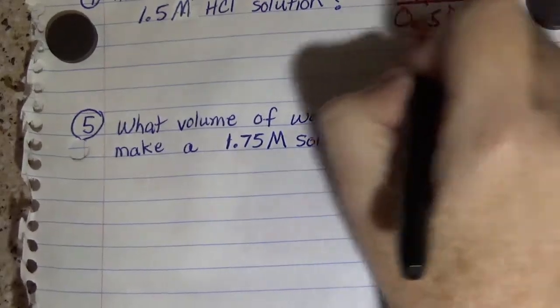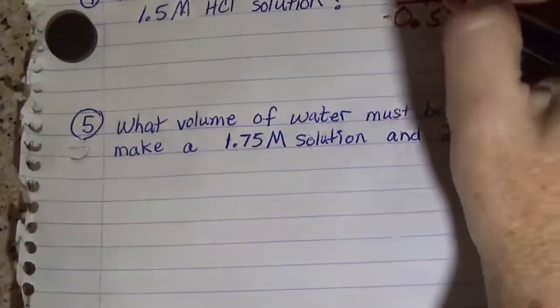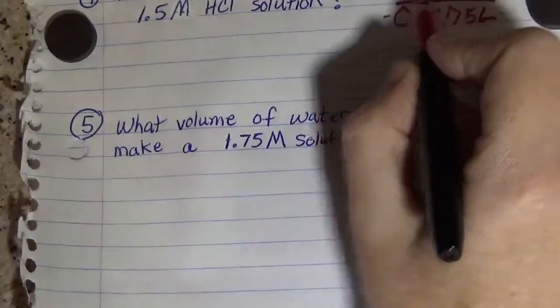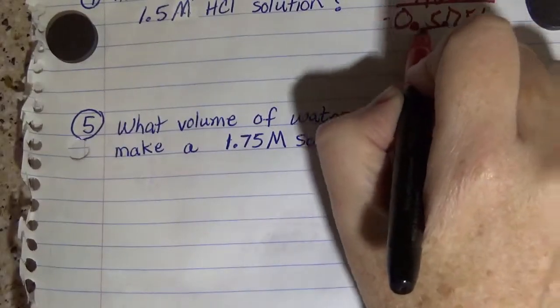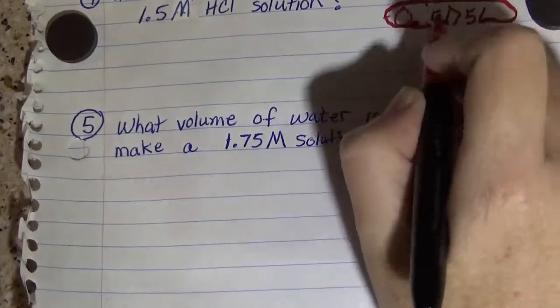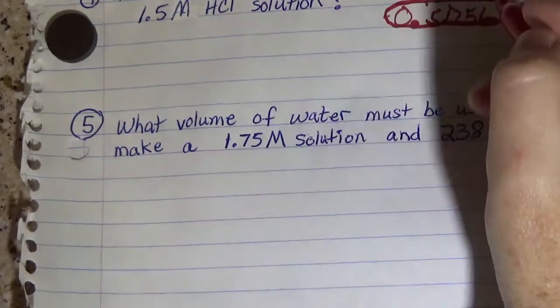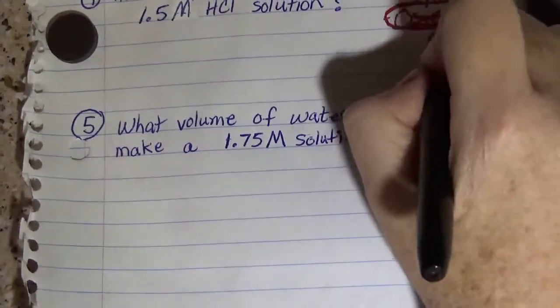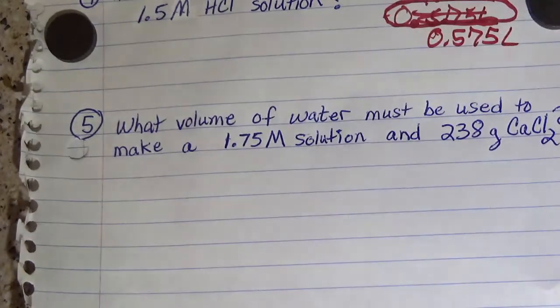So when you divide by 1,000, there's your liters. I just move it 3 times, once for each zero. I'm sure it was my 4th grade teacher that taught us how to do that. But anyway, 0.575 liters.